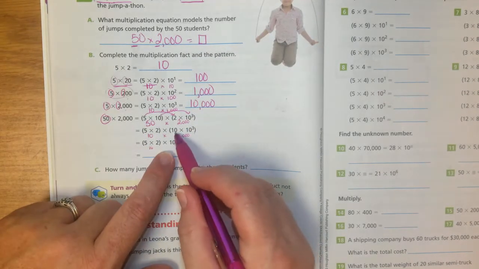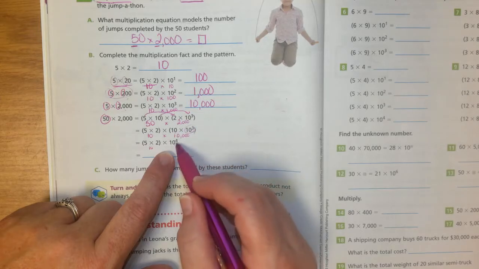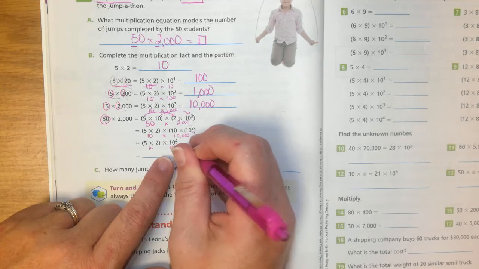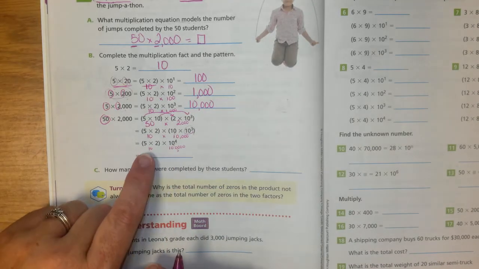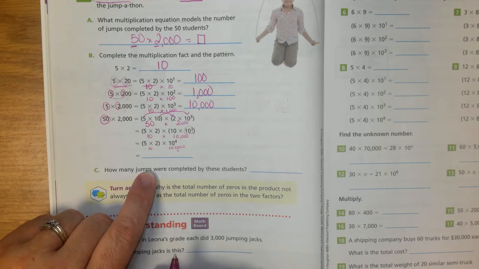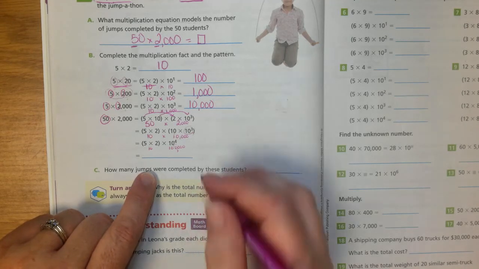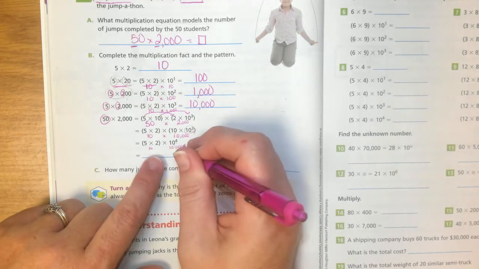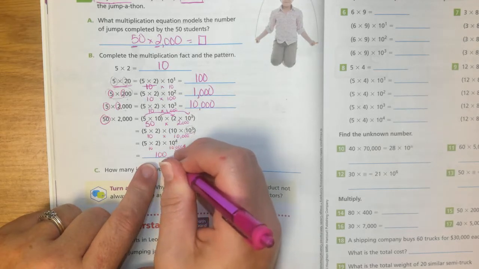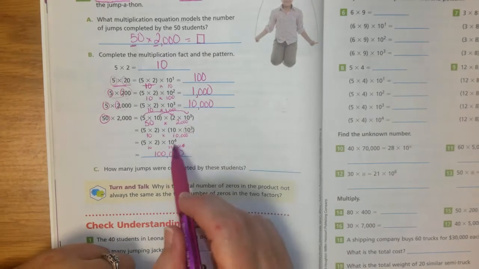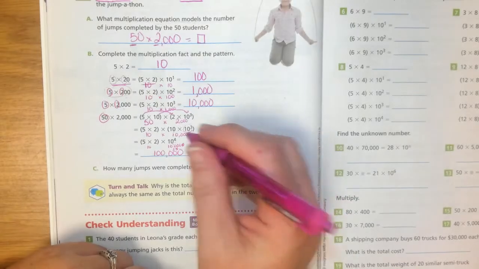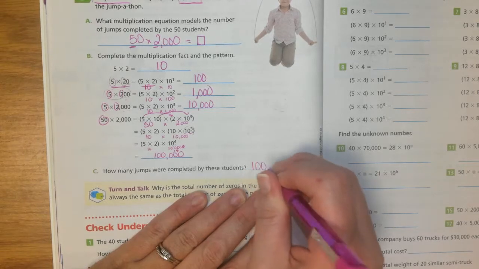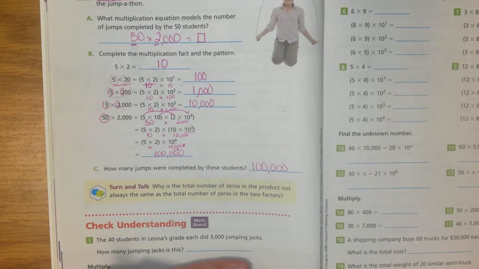And we have 1 ten here and 3 tens here, so that makes 4, the fourth power of 10, which is 10,000. Then 10 times 10,000, I apologize, I got ahead a step, is 100,000. So they jumped 100,000 times.